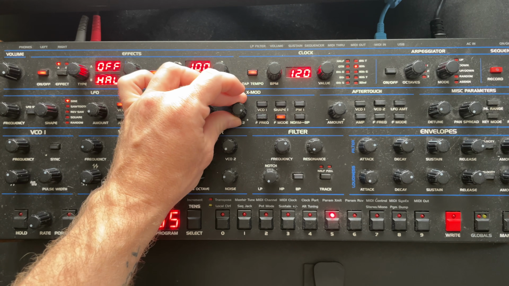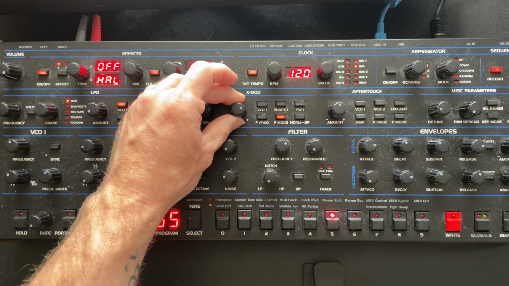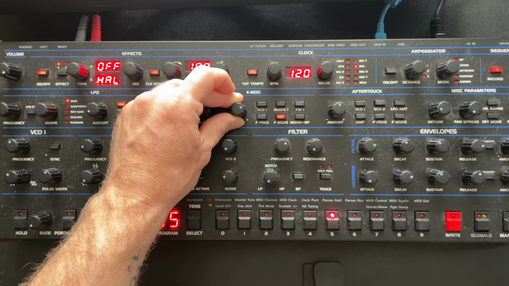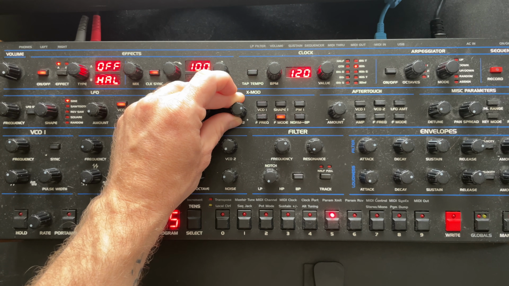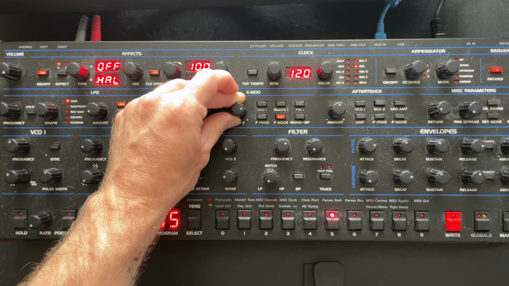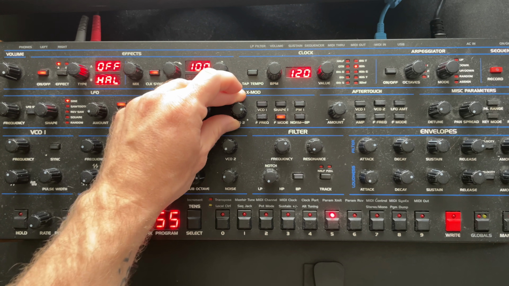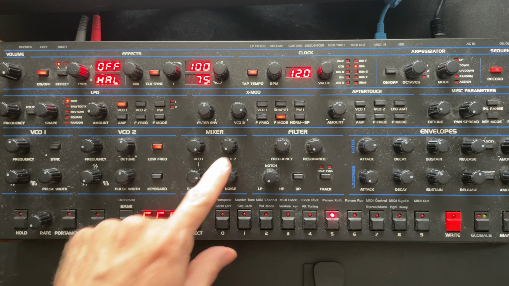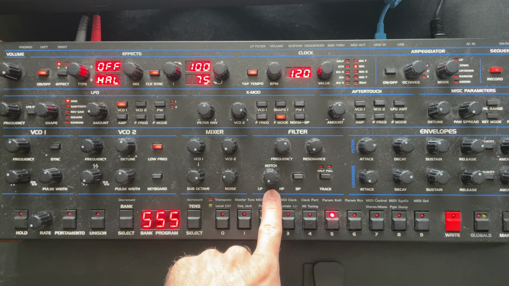Okay, so obviously that's a pretty extreme example. Let me turn down VCO2 to where we get, so there we get a little flavor of this knob turning.